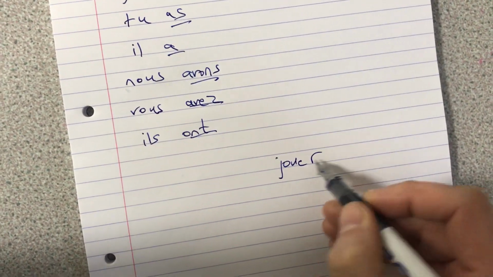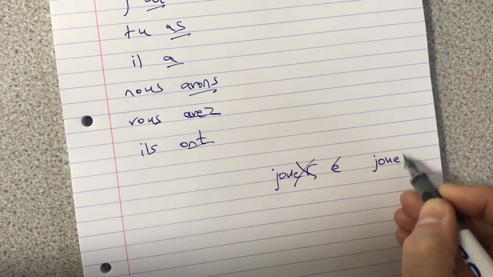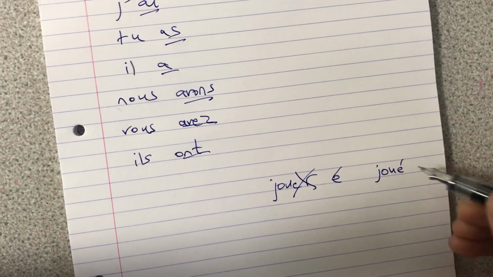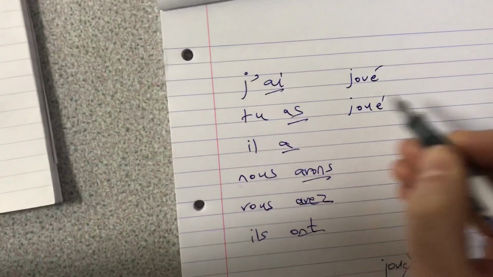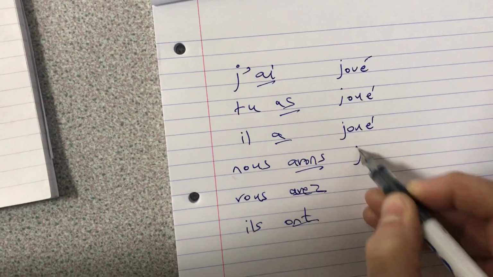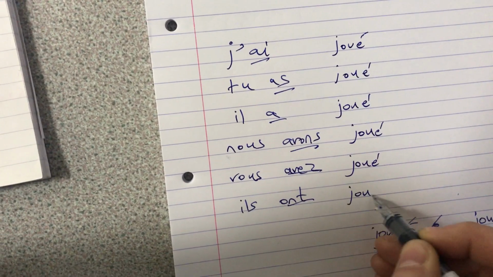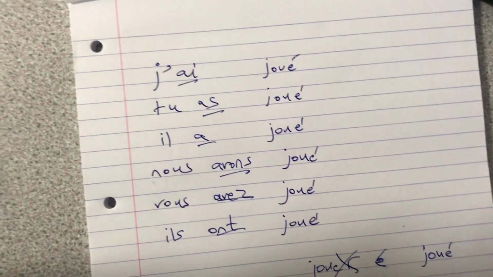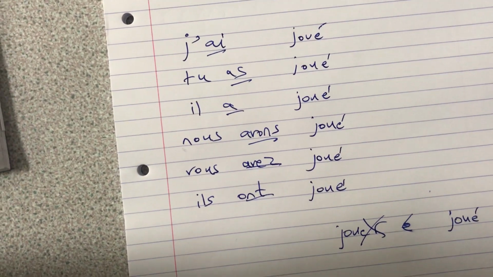Now, to form the past participle of ER verbs, we take off the ER and add E acute. So jouer becomes joué, pronounced like that. That is called a past participle. We add the past participle onto the end of j'ai, tu as, il a, and it doesn't change regardless of who's saying it or who's doing it. So j'ai joué, I played, I have played, I did play. Tu as joué, you played, you have played, you did play. Il a joué, nous avons joué, vous avez joué, ils ont joué.